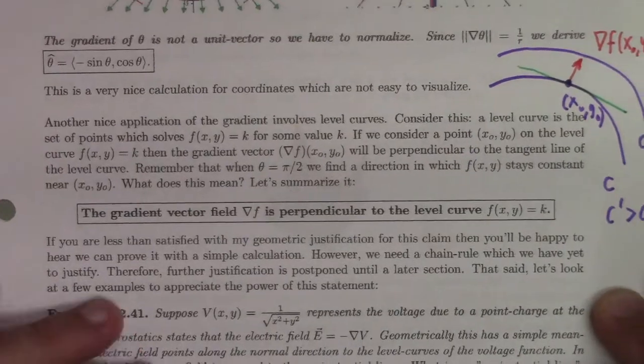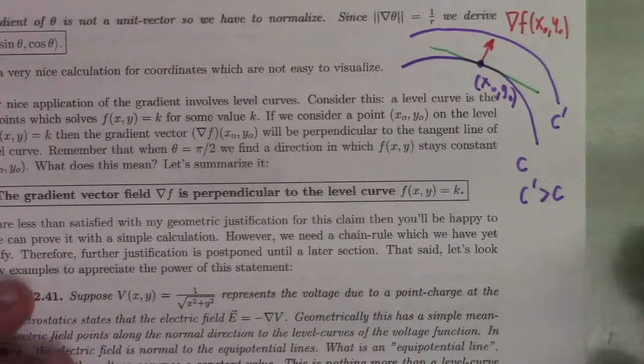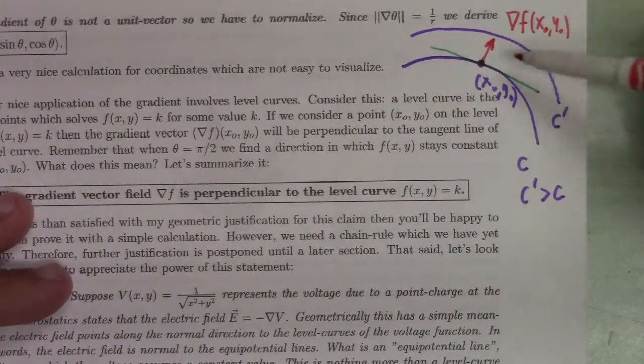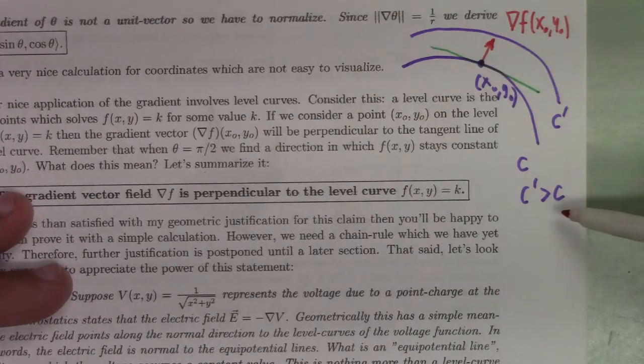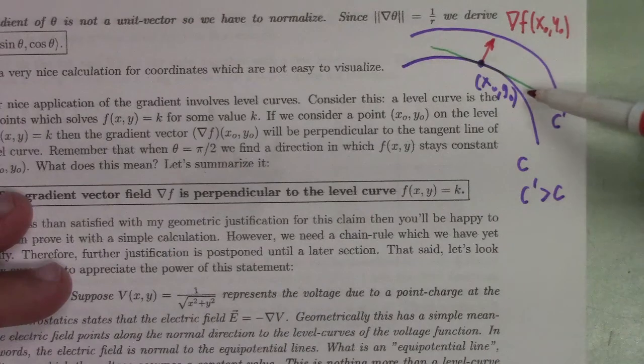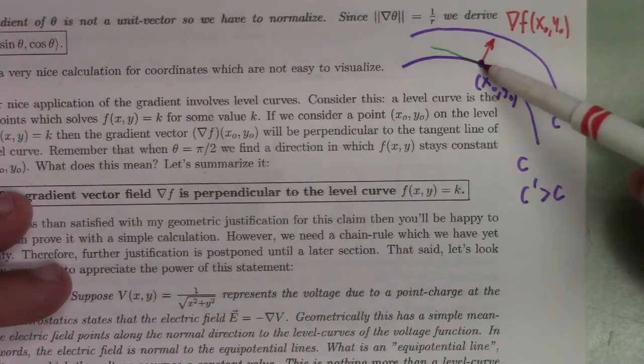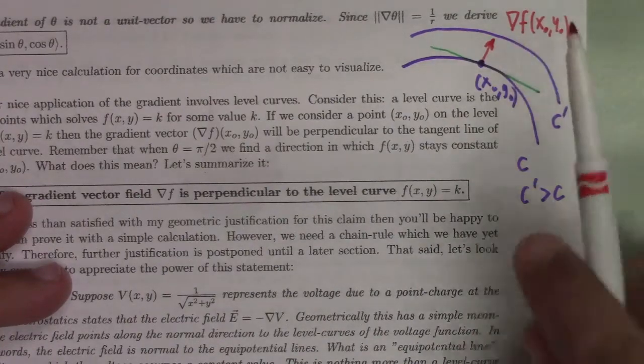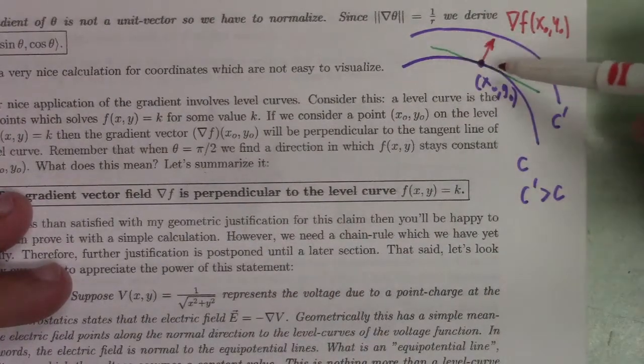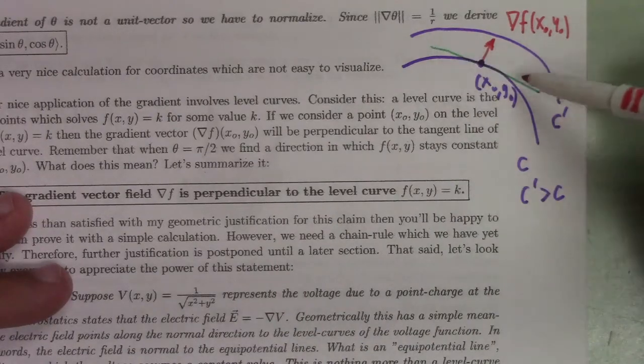Sorry, I'm writing out of frame there. Let me fix that. There we go. So again, you have a level curve, another level curve with a larger constant. So there's a tangent to the curve at the point x naught, y naught, and that gradient vector field is going to be pointing away from the curve in the direction to level up. That means also it's going to be perpendicular to the tangent line to the curve.